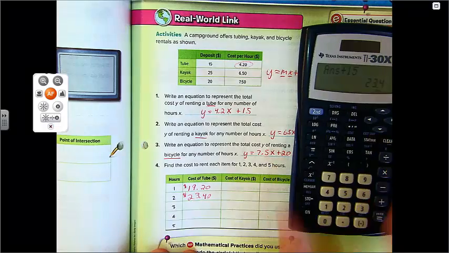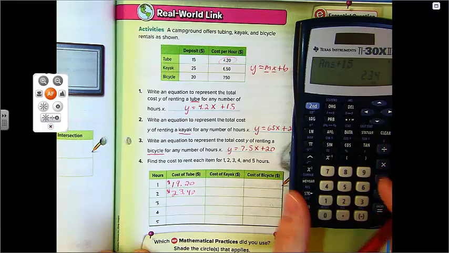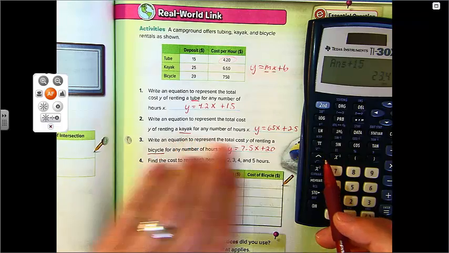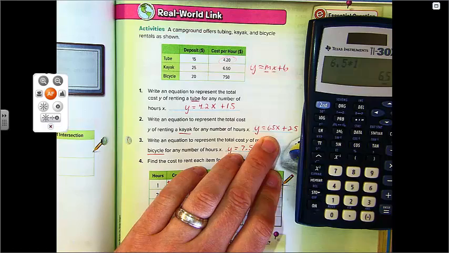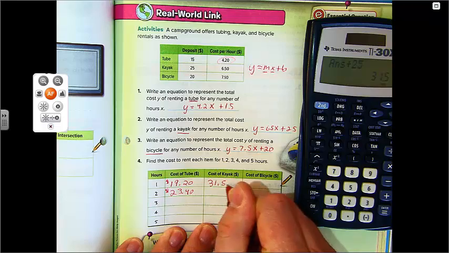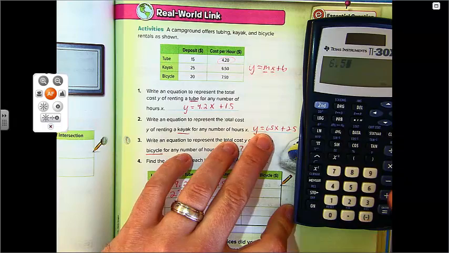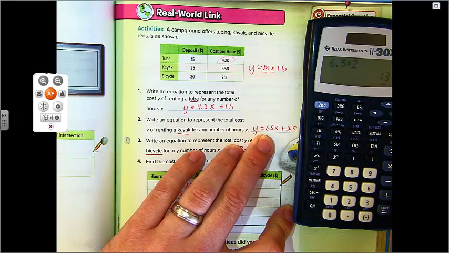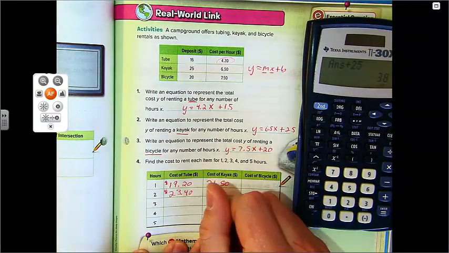I don't want to spend too much of your time here. On your own, complete this table, but I'm just going to do the first 2 for you. But when me and Miss Neely check notes, we're going to want this whole table filled out. Okay? So for the second one here, the kayak, it's 6.5 per hour times 1 hour, $6.50, plus the $25 deposit. So that's $31.50. Then what about for 2 hours? Well, for 2 hours, I do 6.5 times the 2. So the hour charge is only $13, but then I have the $25 deposit still, so I add 25. That's going to be $38 even.